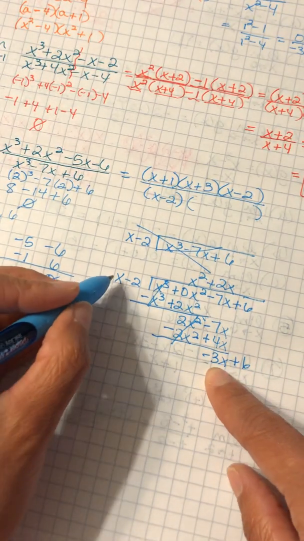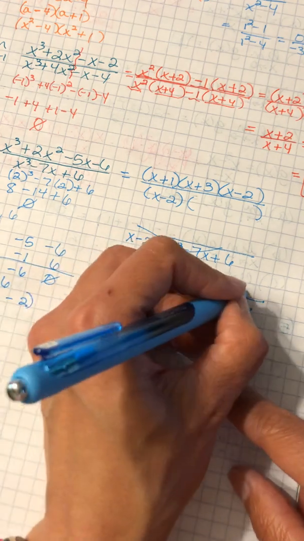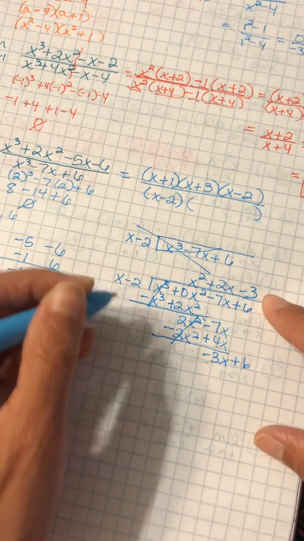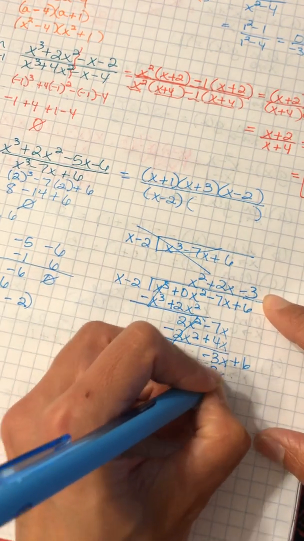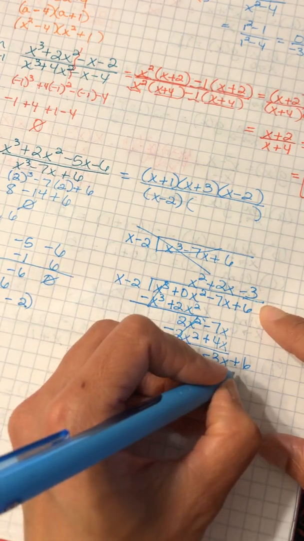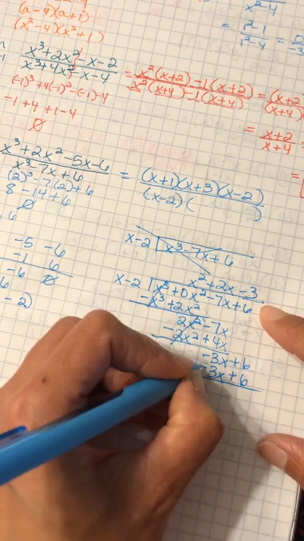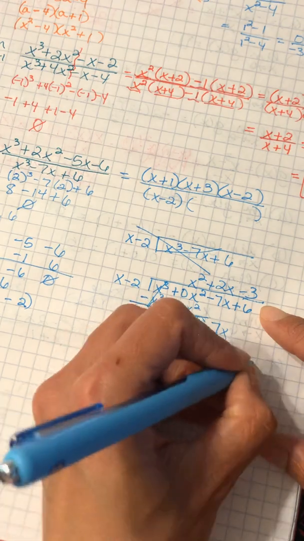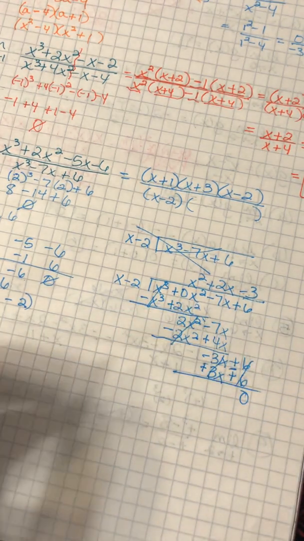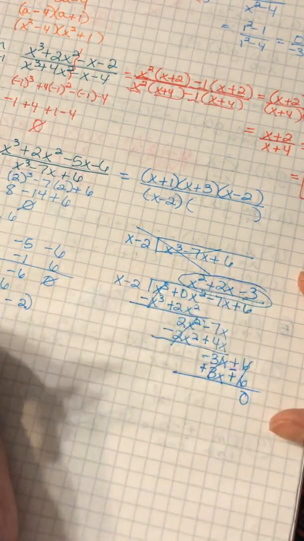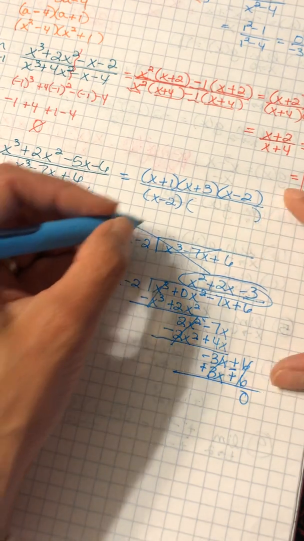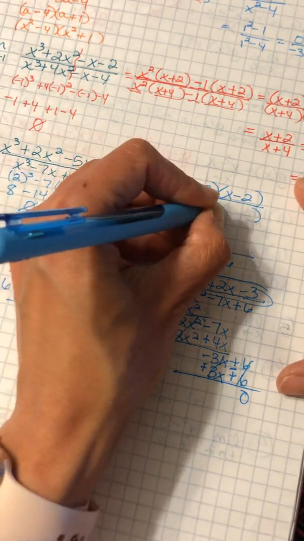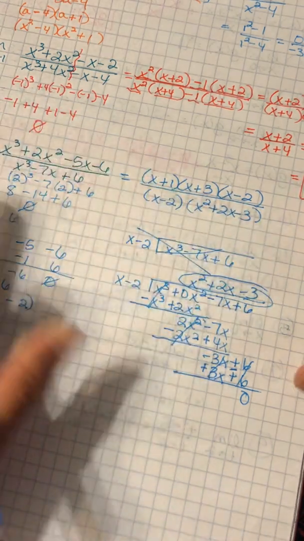Okay, what do I need to multiply by x to get negative 3x? A negative 3. So negative 3 times x is negative 3x. Negative 3 times 2 is a positive 6. Do the sign change. They both cancel. It divided evenly. So this is the other factor. So I'm going to fill that in. X squared plus 2x minus 3.